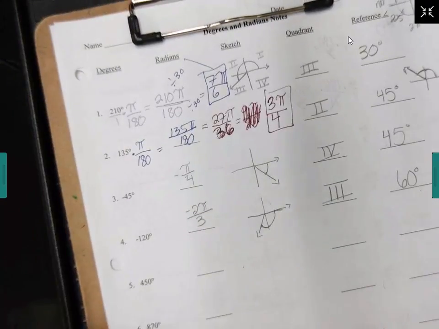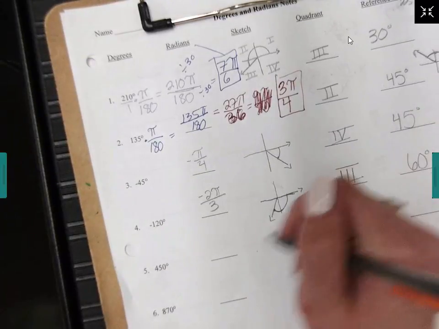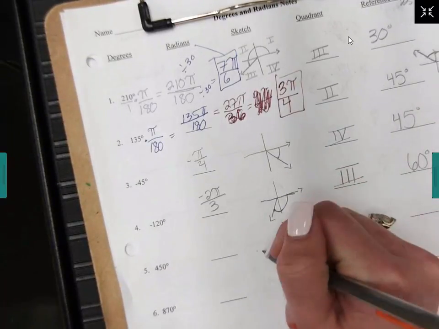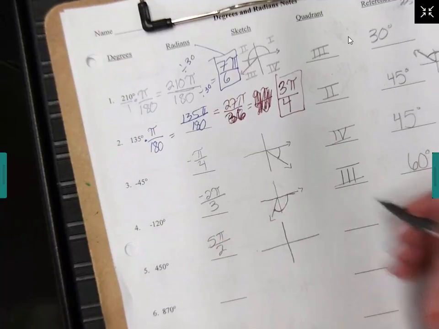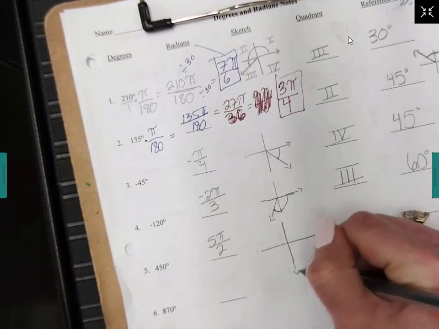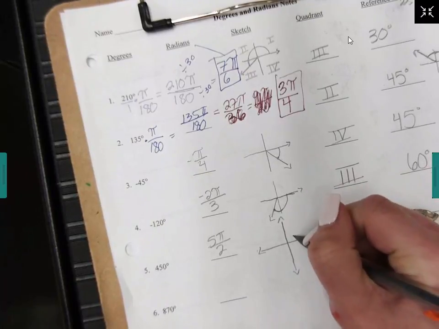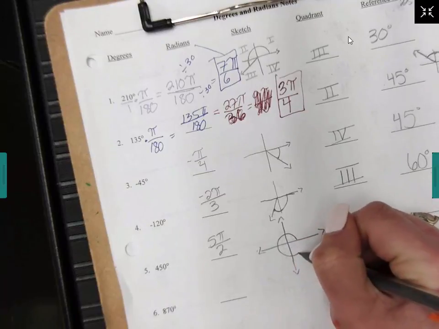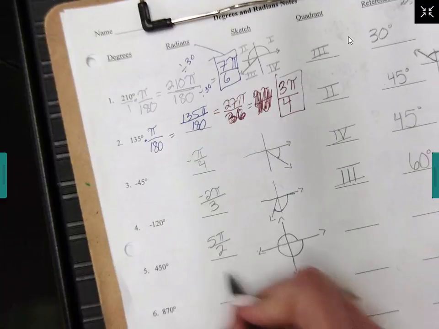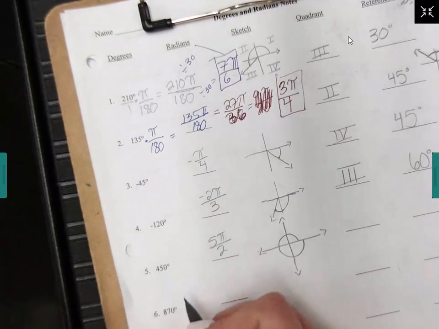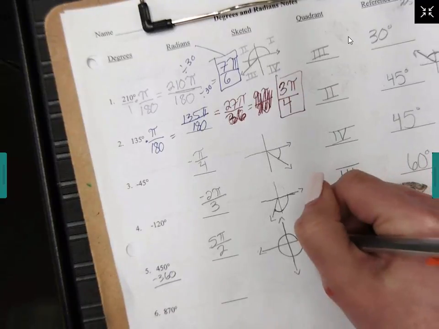So on number 5, what did you guys get for your radians? 5 pi over 2? Now number 5 is so much fun, and I had a kid call this a snail earlier, I think. So we're going to start and go a full 360 degrees, right? So how many degrees does that leave us to go? 90 more degrees.